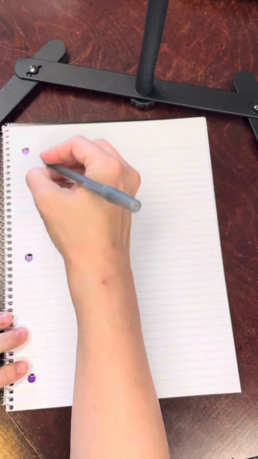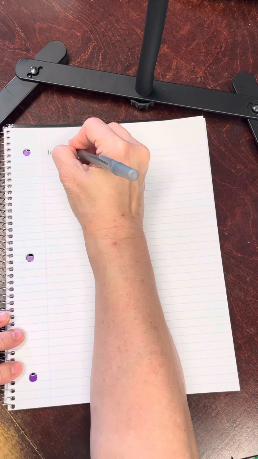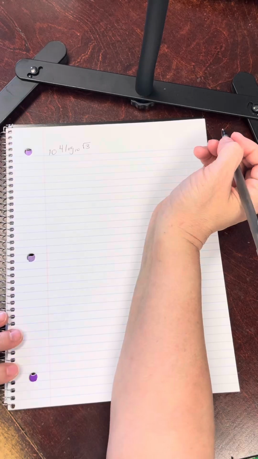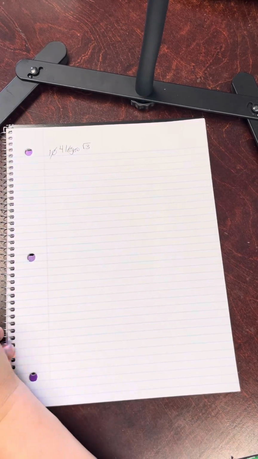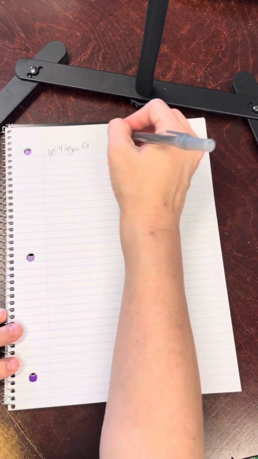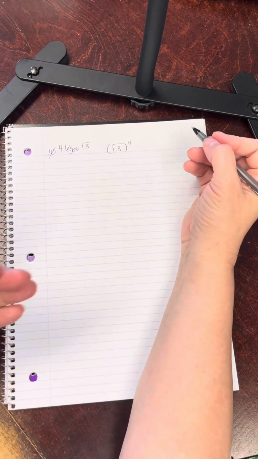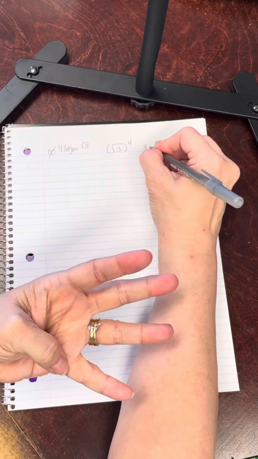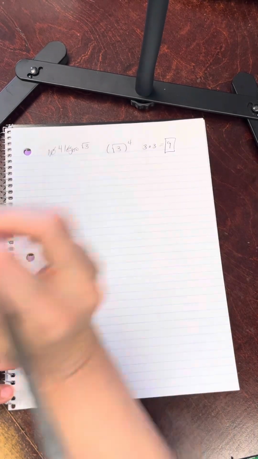Example 6. 10 is the base, to the 4 log base 10 of root 3. So the 10 and the log base 10 are going to cancel each other off. The 4 had been multiplying, so it becomes the exponent. So it's root 3 to the 4th power. And so I have to do that 4 times. Root 3 times root 3 is a 3. Root 3 times root 3 is another 3. And 3 times 3 gives me a final answer of 9.